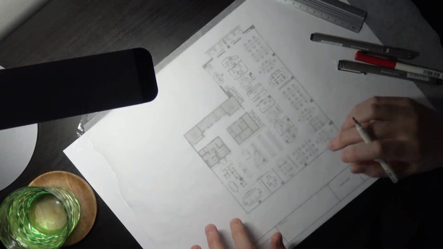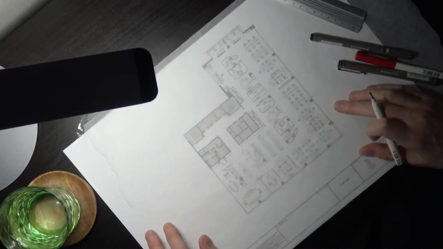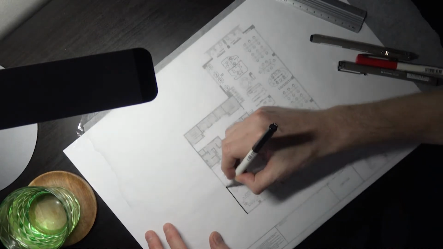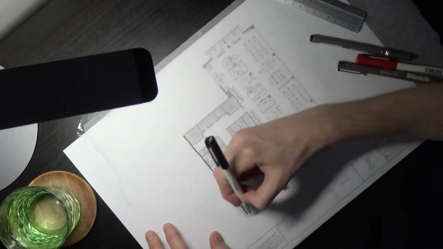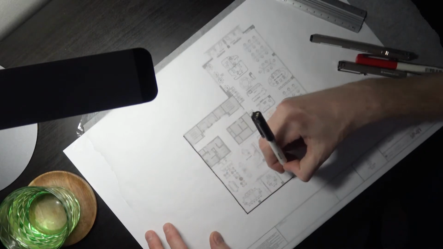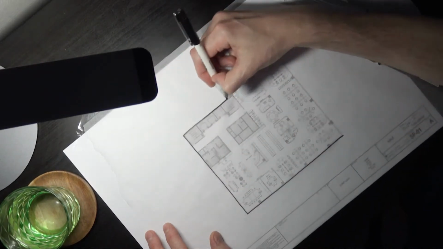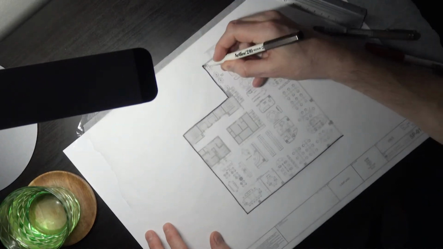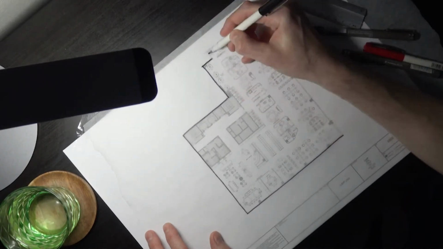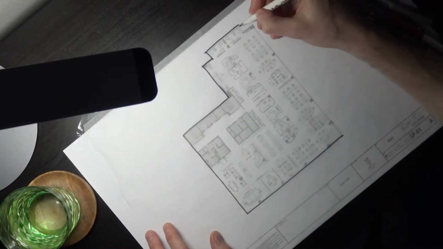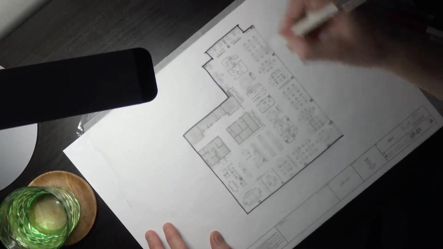Right then, I am going to start with the Agile Plan. Now, I always begin any sketching space plan by just drawing on the building outline. This helps me get a sense of the space, the scale of the space, but it's also just nice to feel the pen on the paper.